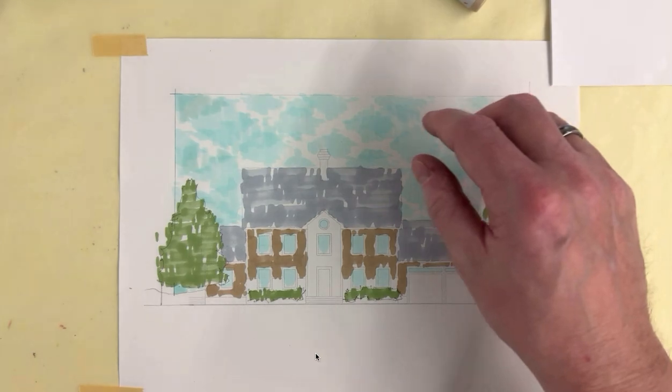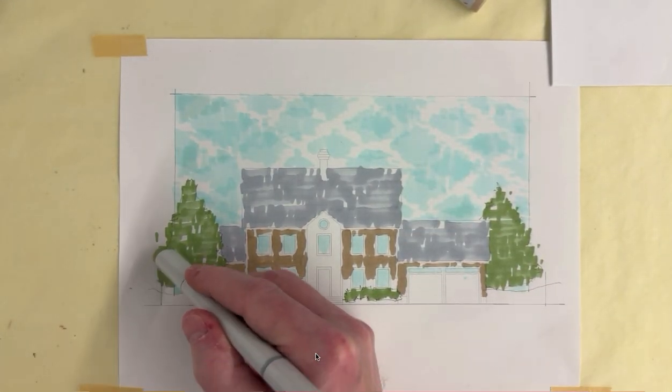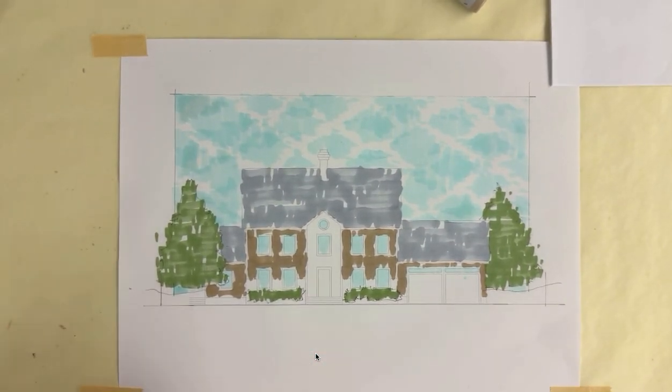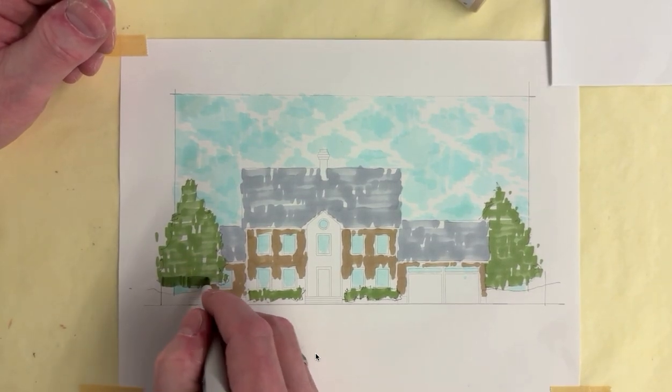Next big thing, I got these trees. I'm going to take the same color I used to do the trees at first, and I'm going to do about 3/4 of them down and to the right. So, like so. You really want to get the bottom, because that's where you're going to want it the darkest.